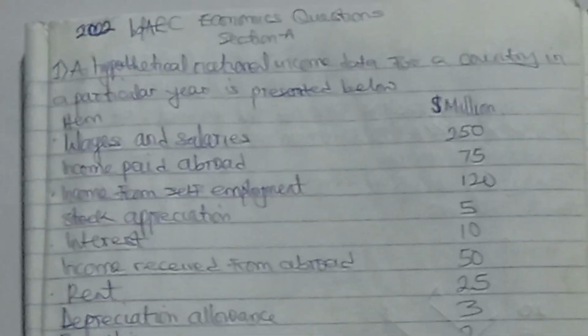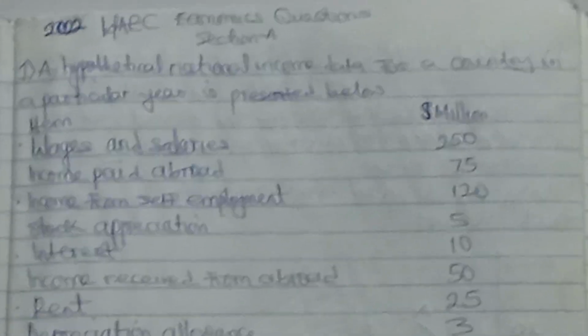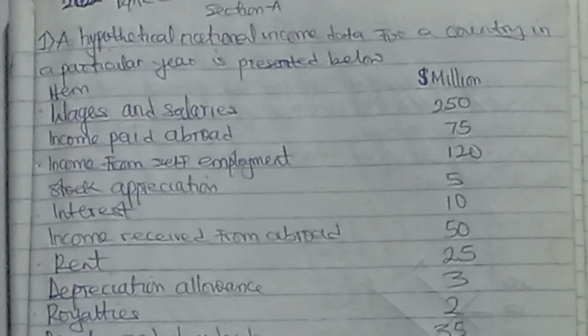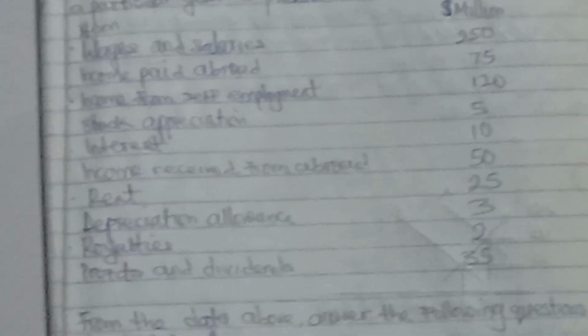The currency is dollar. Wages and salaries, the figure is 250. You can just go through it: income paid abroad, income from self-employment, stock appreciation, interest, income received from abroad, rent, depreciation allowance, royalties, profit and dividends.